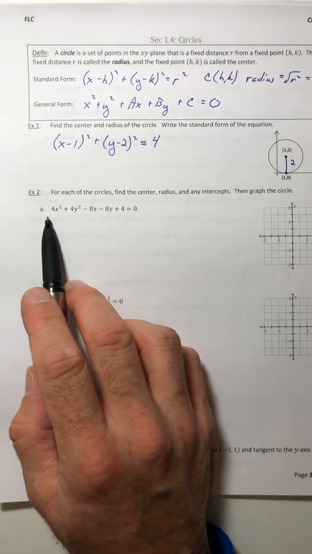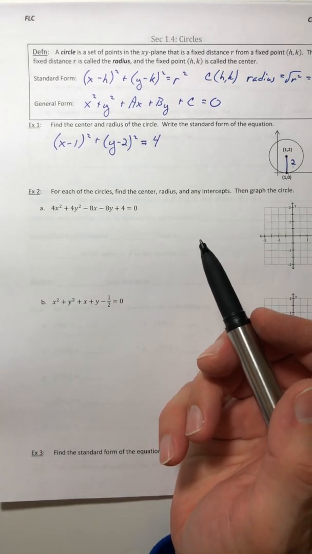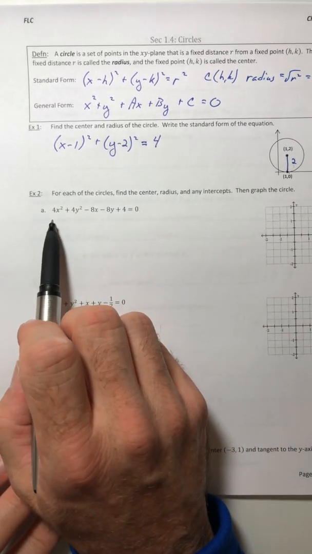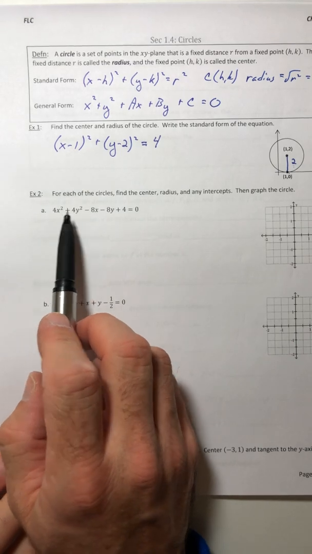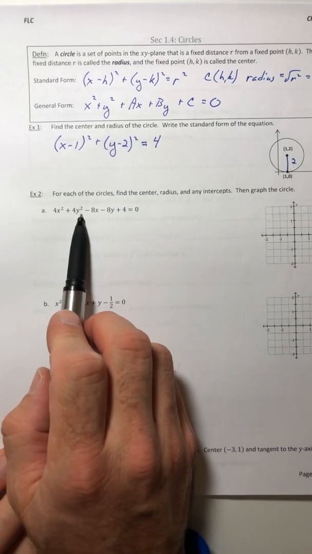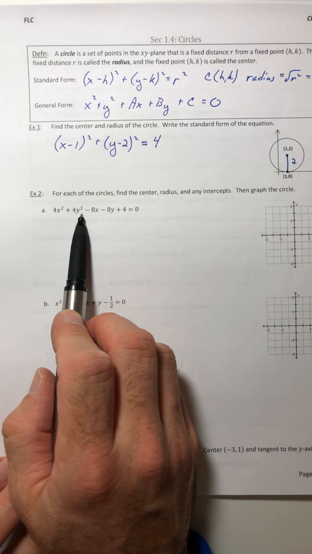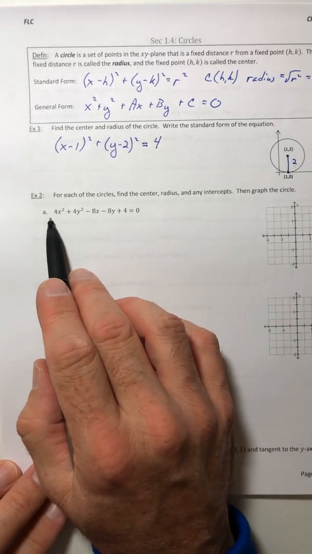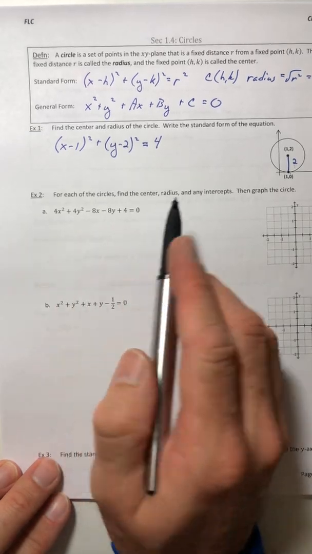So we're going to have to take this and get it to standard form. So the first thing we want to do is we do not want any coefficients in front of the x squared or the y squared. So if there are any, we want to divide it out. So we're going to divide everything by 4.